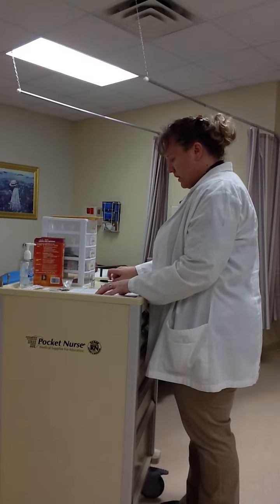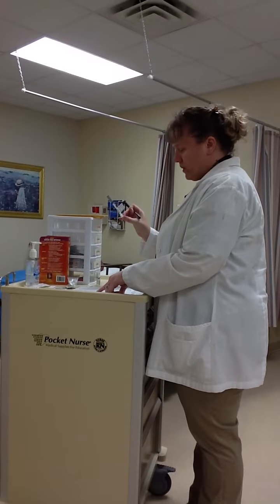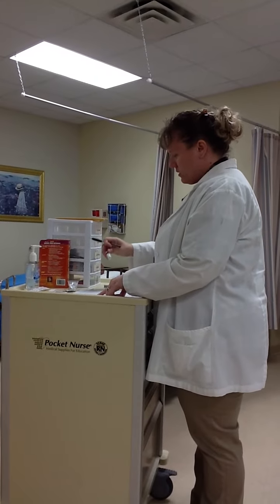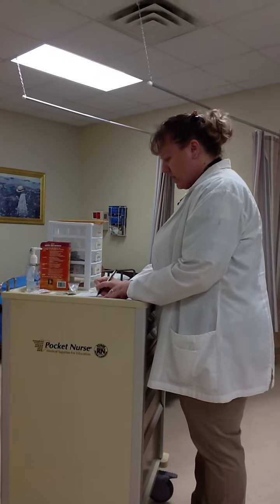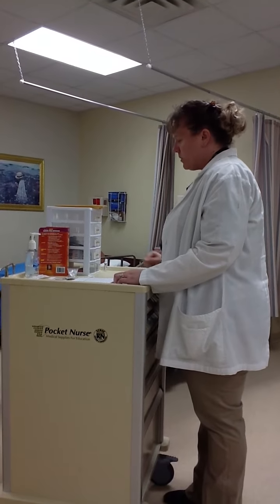I have now done my first check of my PPD. It's 0.1 milligrams. It's intradermal, which is in the correct syringe, and it expires in 2020. I'm going to check off that first check. I'm going to lay this over here on my tray to go to my room, and I'm going to set my PPD to the side.